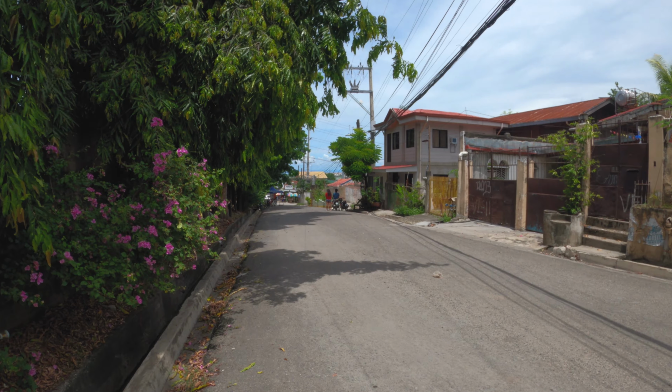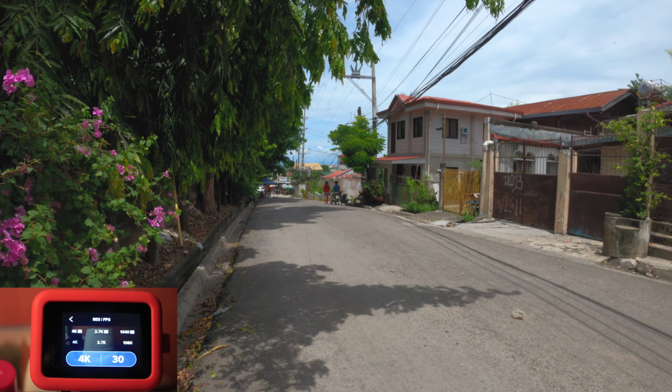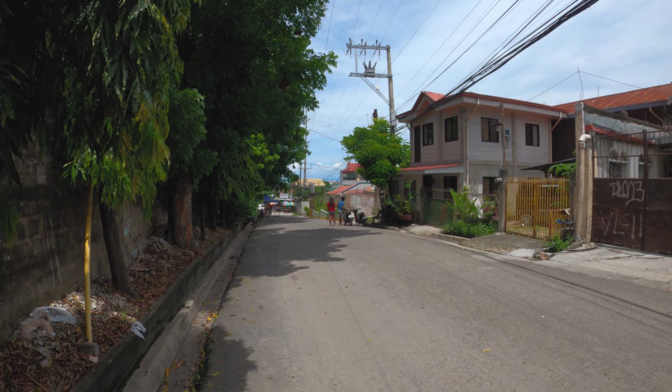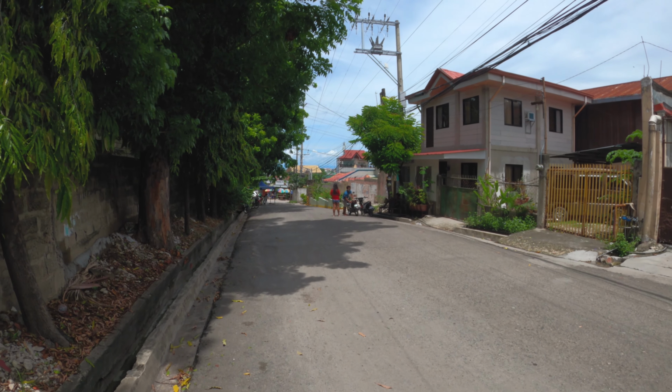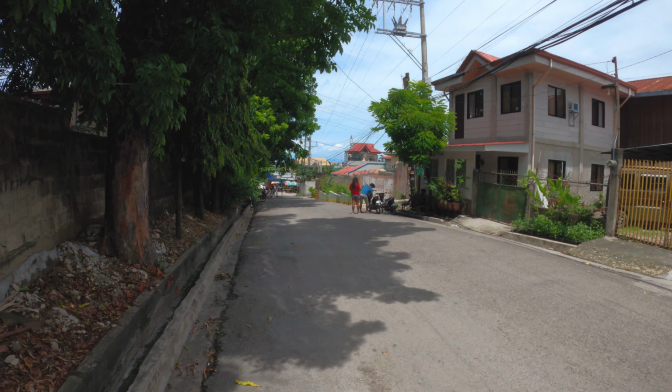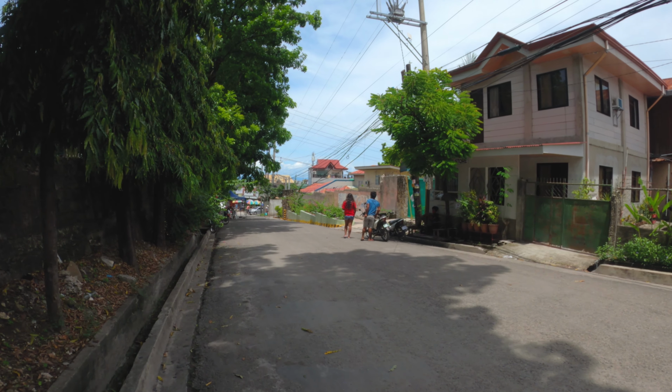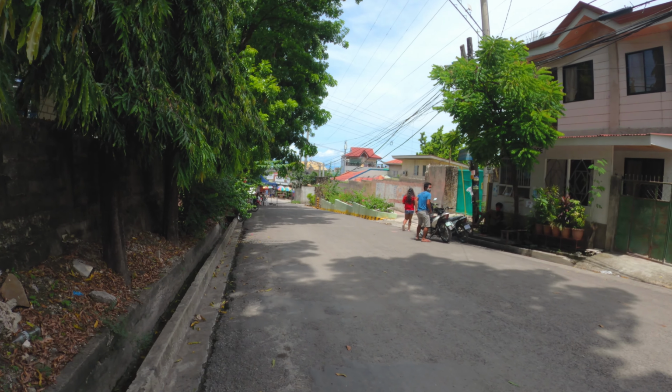And then I am recording at 4K with 16:9 aspect ratio. As you can see, it is a lot wider than the 4K with 4:3 aspect ratio. So you can see more with respect to its width.